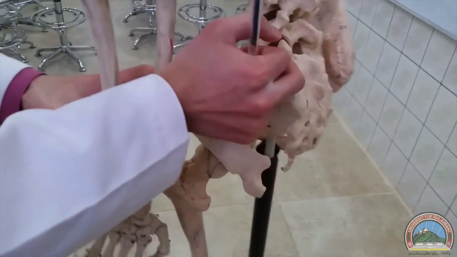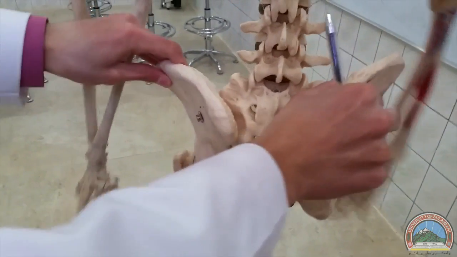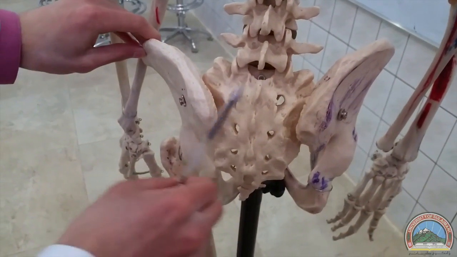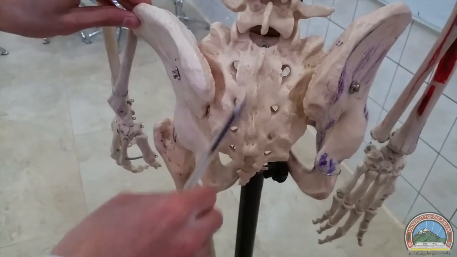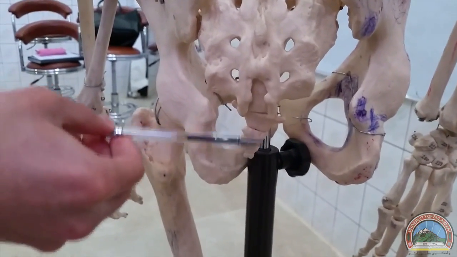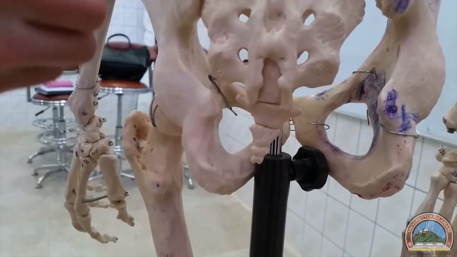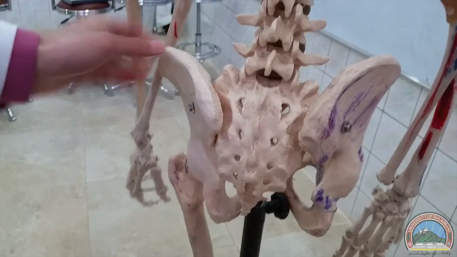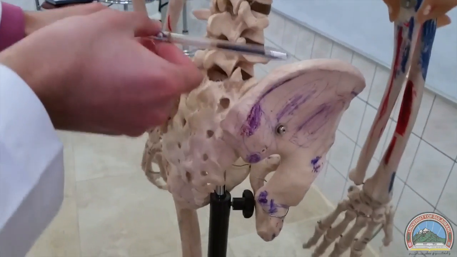Posteriorly, again, this is the sacrum, this is the coccyx. So this is the posterior view.